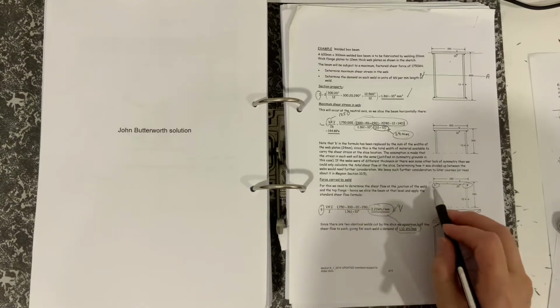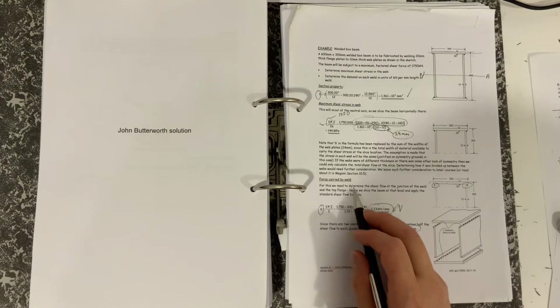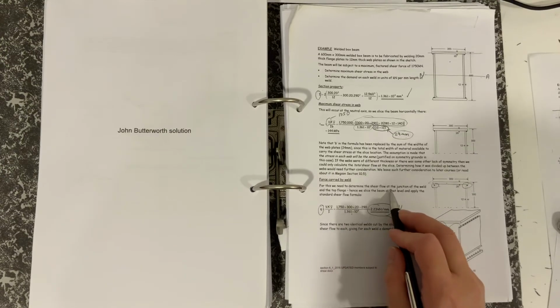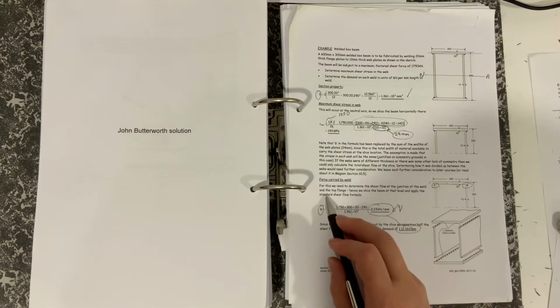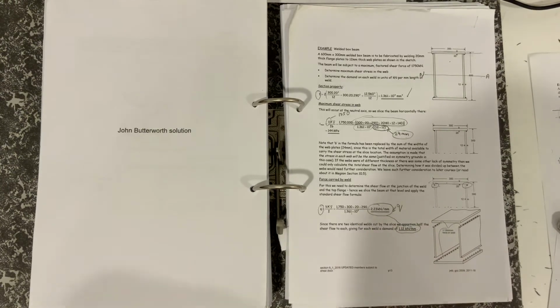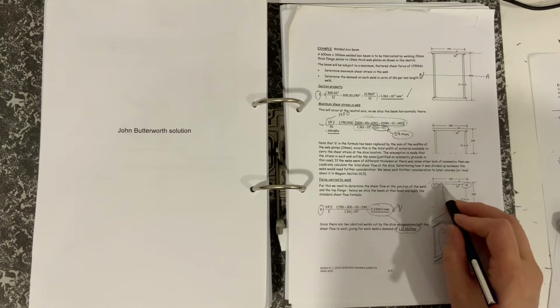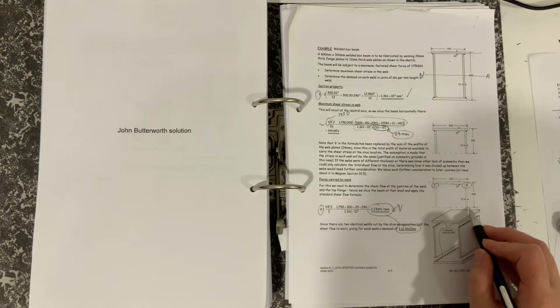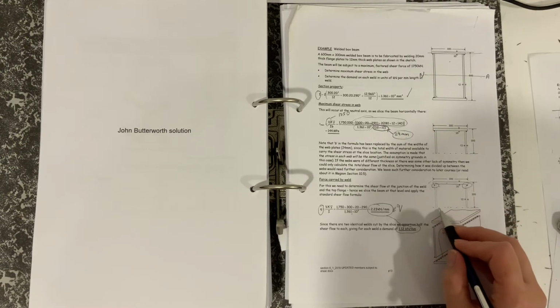Now the force carried by each weld, so for this we would need to determine the shear flow at the junction of the weld and the top flange. So we take our slice here, just being on the top here.